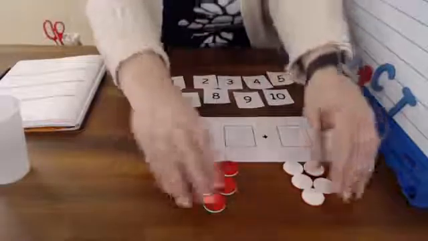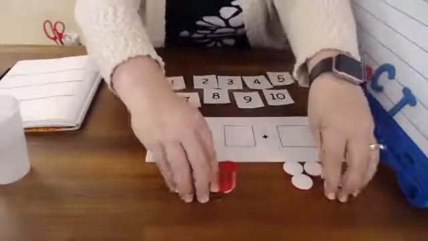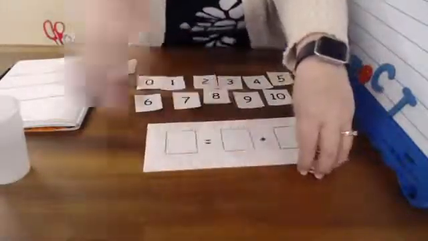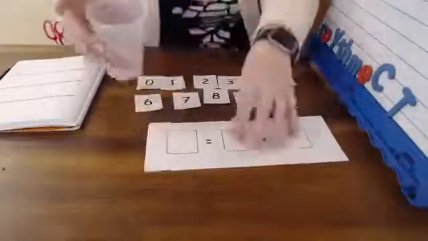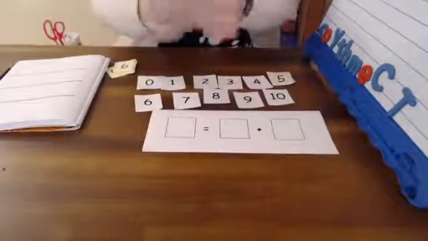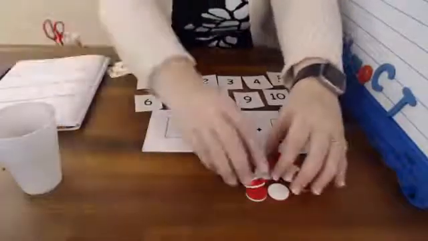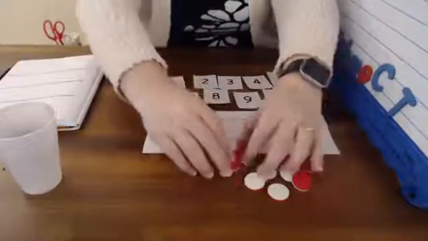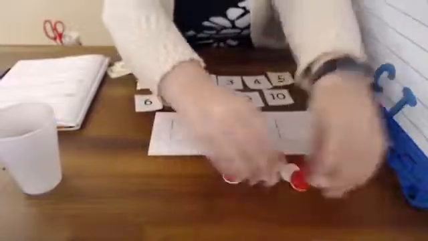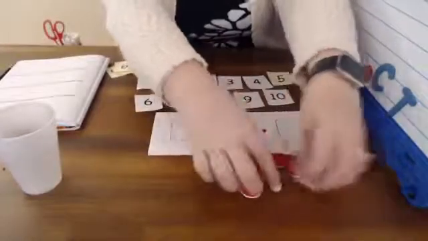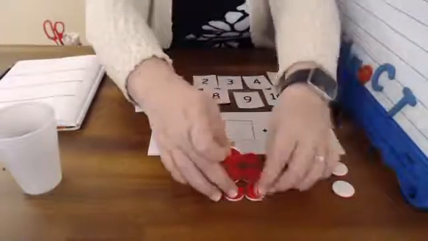So I liked that. So I'm going to take my counters, and we're going to put them back in the cup. Shake, and I'm spilling them out. Okay, so now I have my red, and I have white. So I have a new set of numbers here.